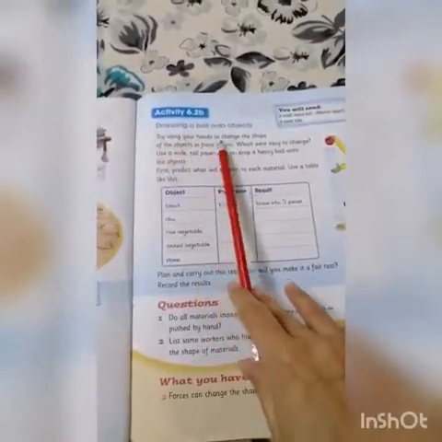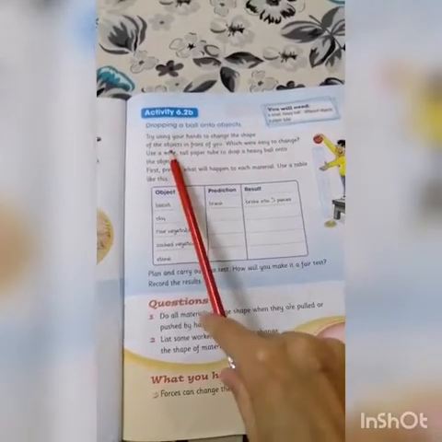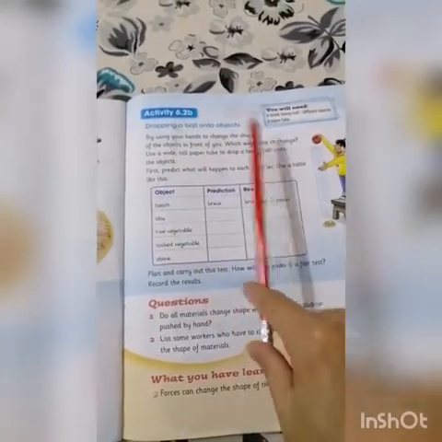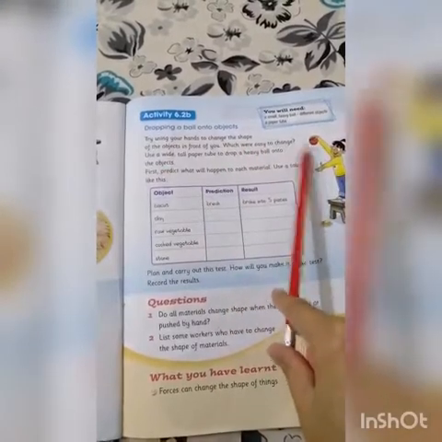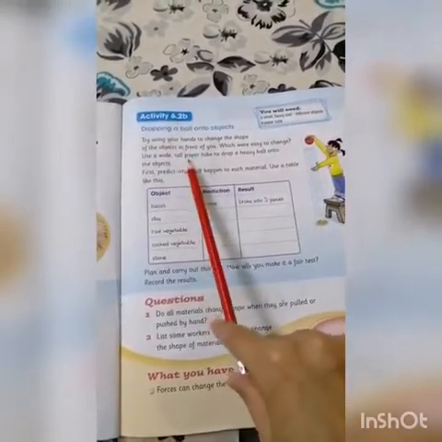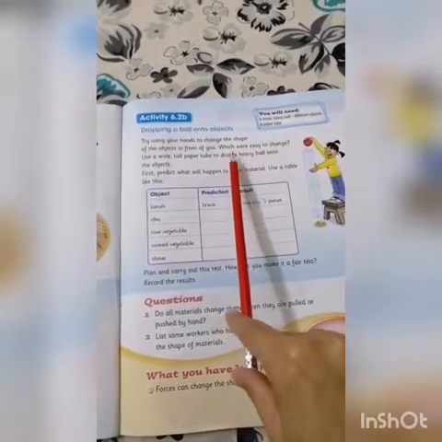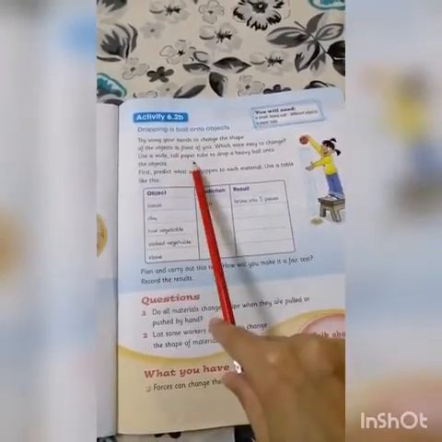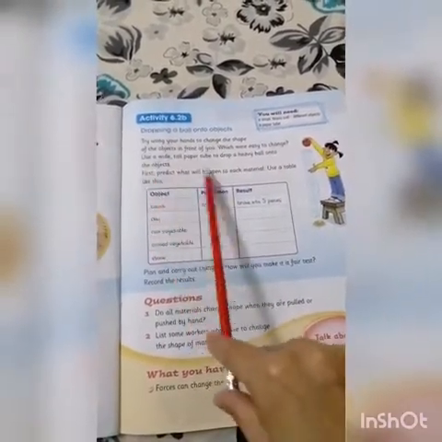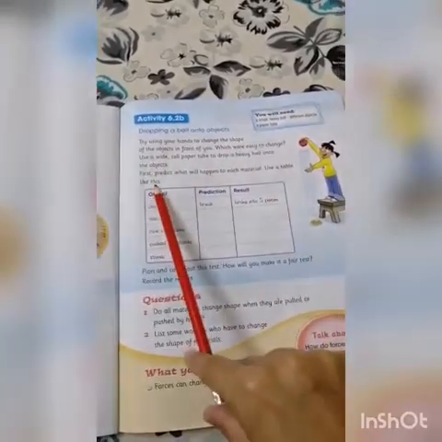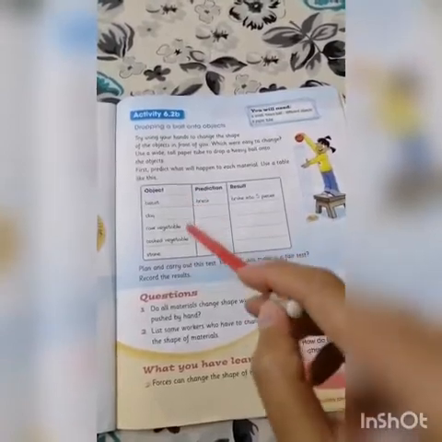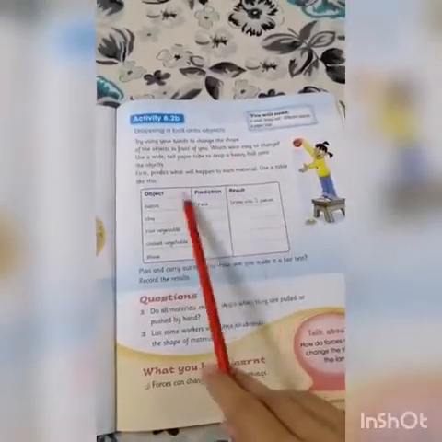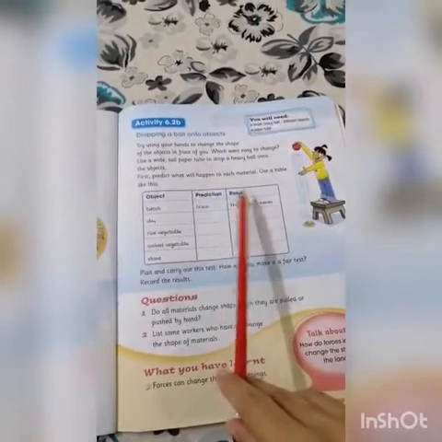Now let's look into this activity, dropping a ball onto objects. Try using your hands to change the shape of the objects in front of you, which were easy to change. Use a white, tall paper tube to drop a heavy ball onto the objects. First, predict what will happen to each material. Use a table like this. As you can see, there are 5 objects, the prediction of what will happen, and the result.